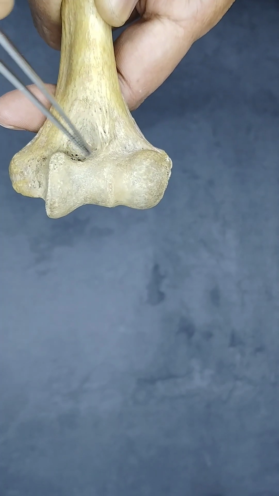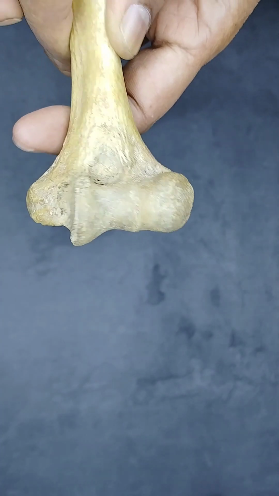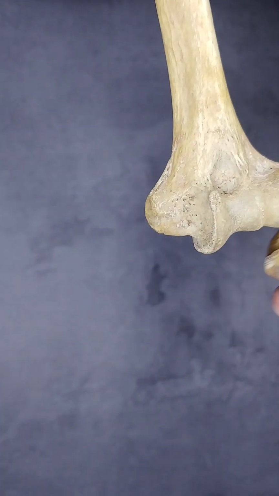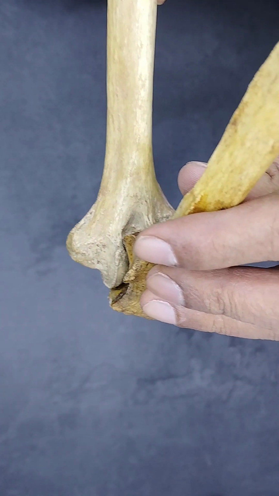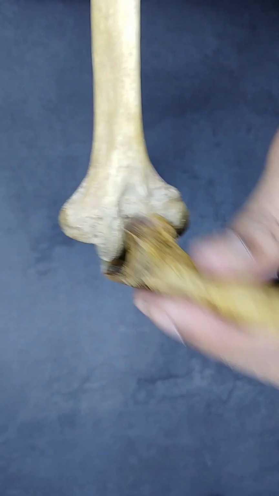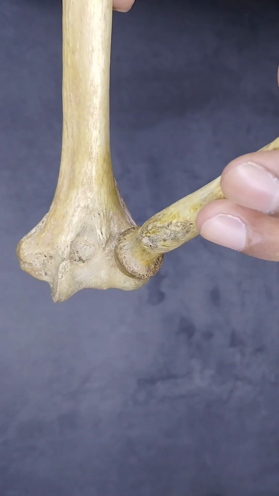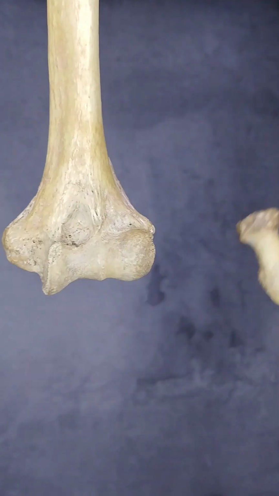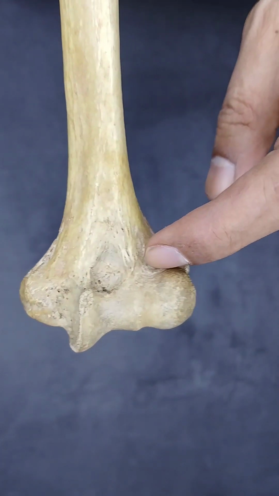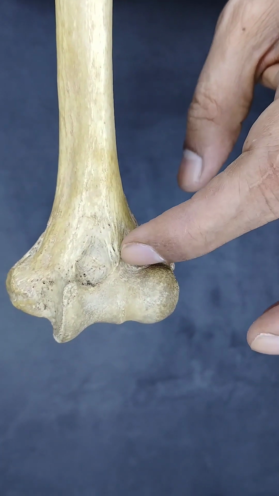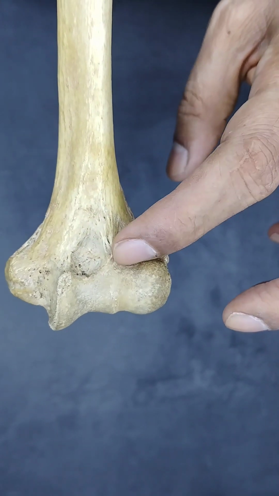The coronoid fossa provides accommodation to the coronoid process of the ulna during full flexion, like this. And in the radial fossa, when the elbow is flexed like this, the radius gets accommodated in the radial fossa. These are the two most important fossae in the anterior part of the lower end of the humerus.